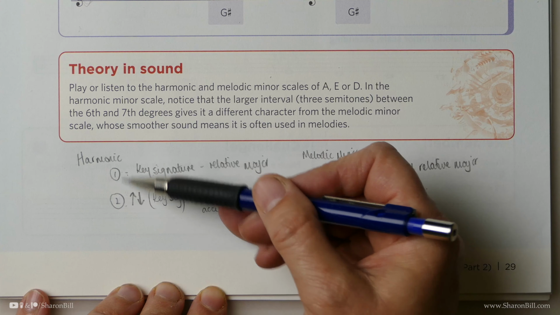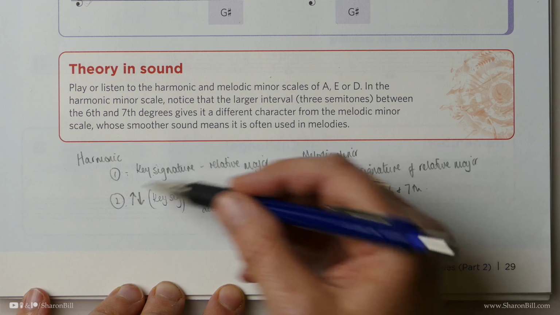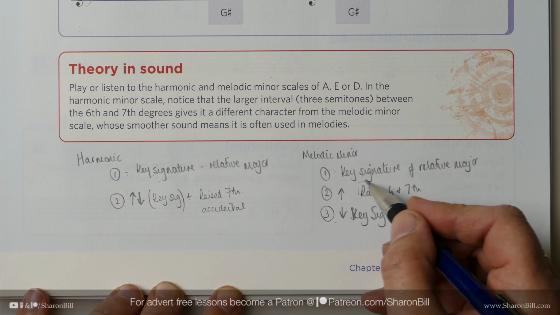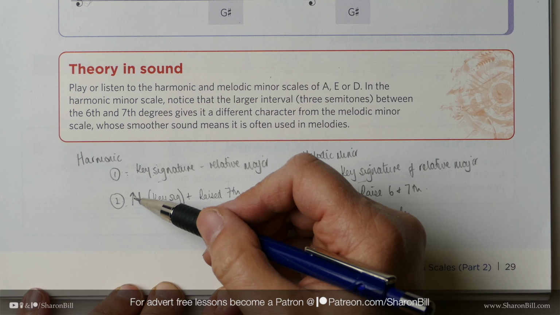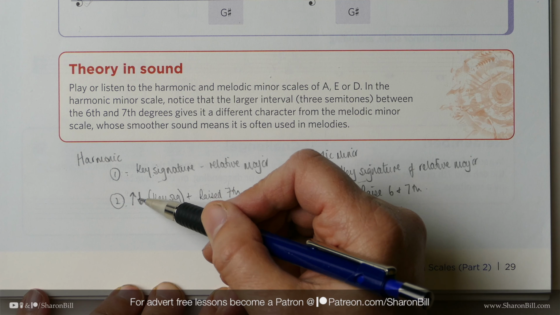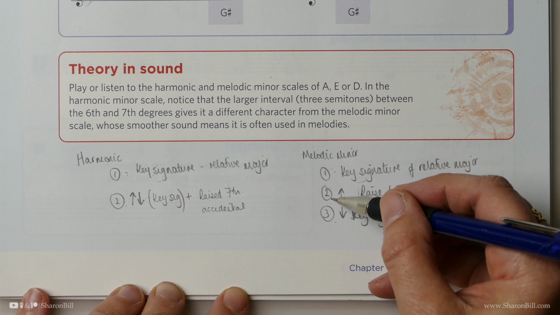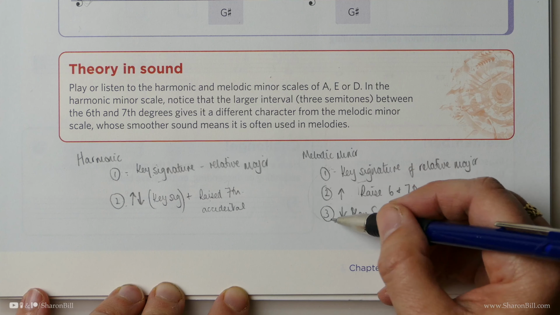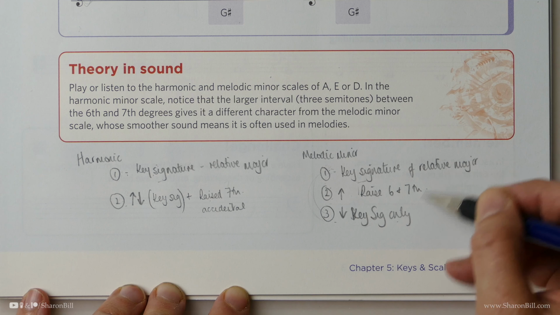We've got 2 steps for the harmonic minor, 3 steps for the melodic minor. Step 1 is the same for both, and that's learning the pairs of keys, the related key signatures. Then for harmonic minor, both ascending and descending, we have the raised 7th. In the melodic minor, ascending, we have the raised 6th and 7th. And then the descending version just comes back to the key signature of the related key again.